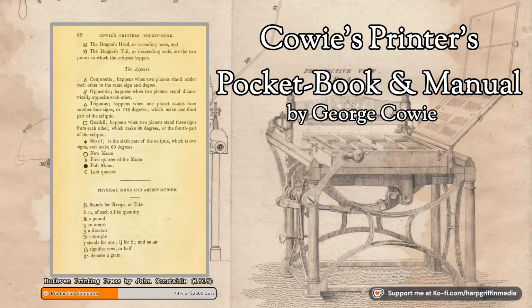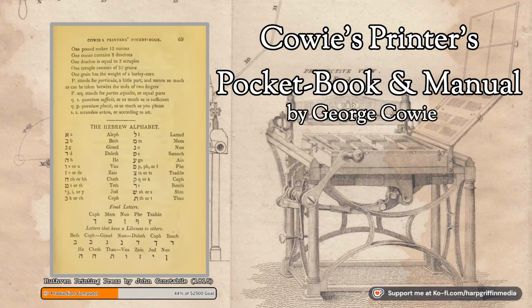Macron 3, an ounce. 3, a dram. Backwards E, a scruple. J stands for 1, IJ for 2, and so on. Sharp S signifies semi or half. GR, period, denotes a grain.